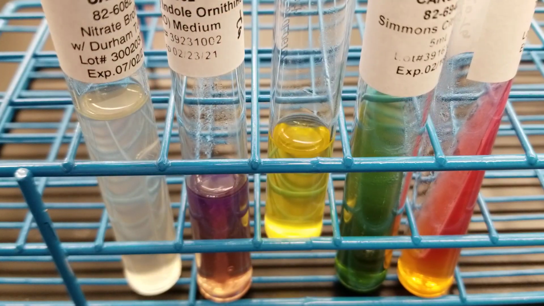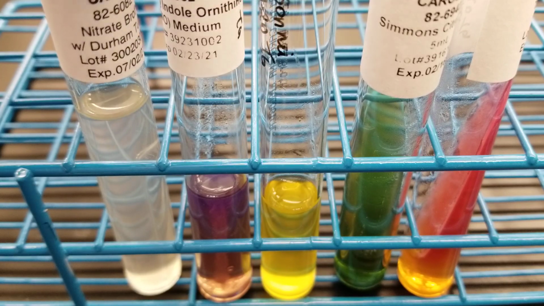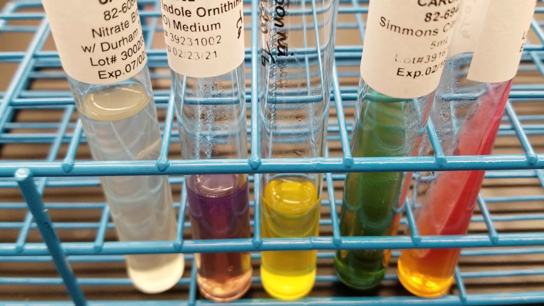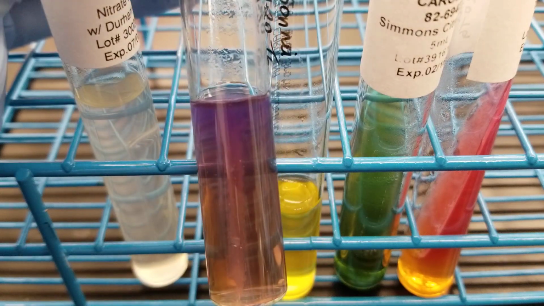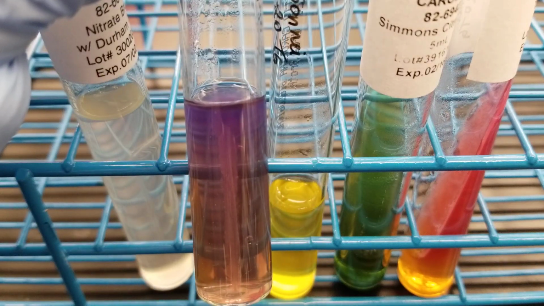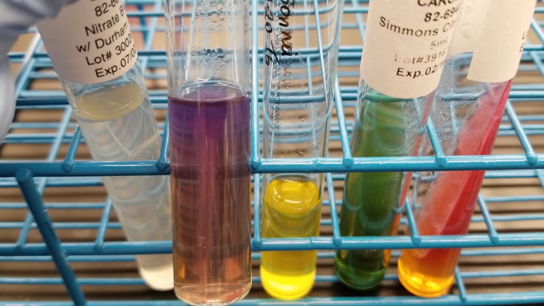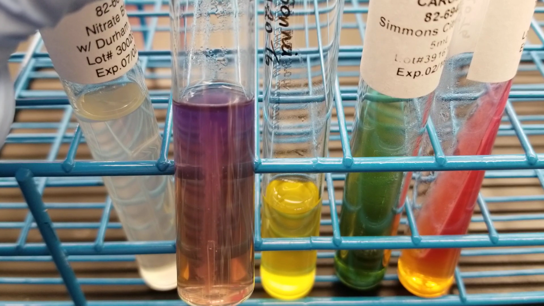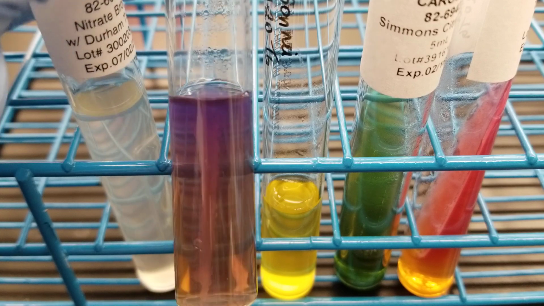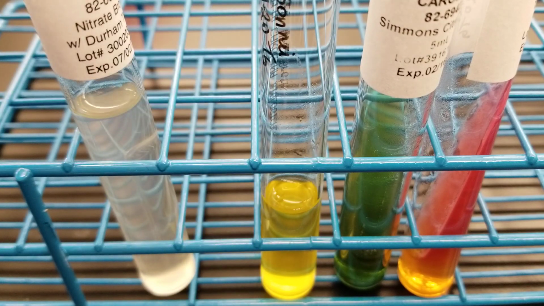Urease is negative, like it's supposed to be. Shigella, like I said before, is one of the only two that are not motile, so it's on the stab line there.